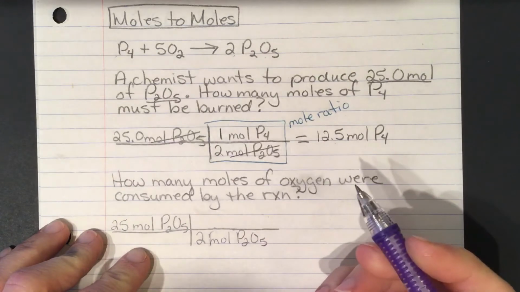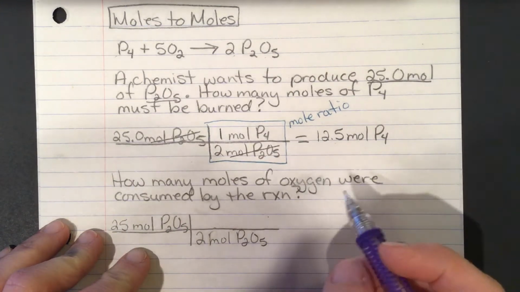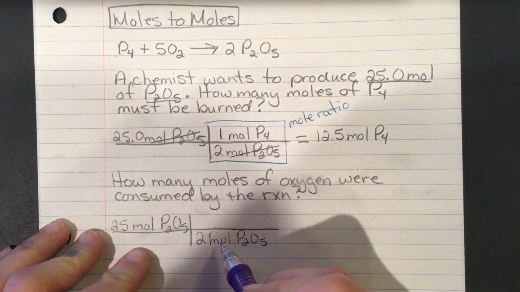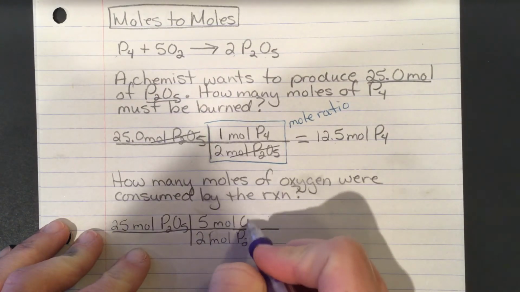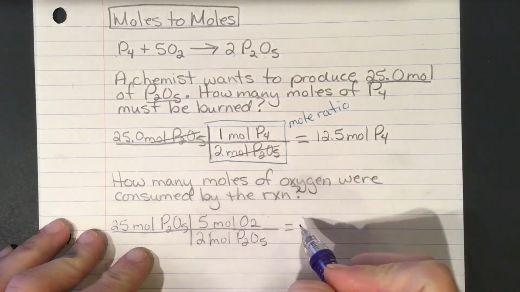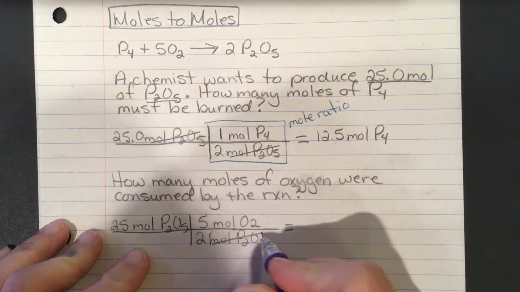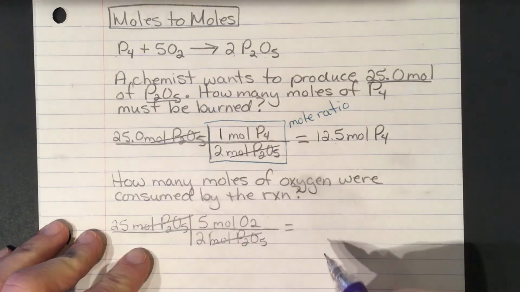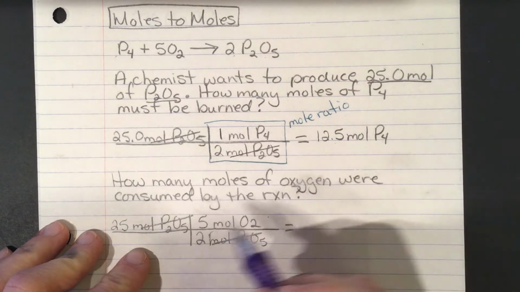If you don't have these labels, you don't know what you're canceling out. So you must have the labels. Please write those down. Moles of P2O5 cancel out on the top and the bottom. I'm left with moles of oxygen, so I know I have what I want.